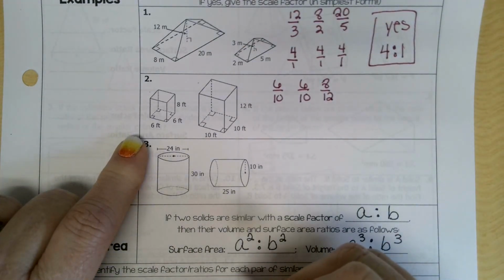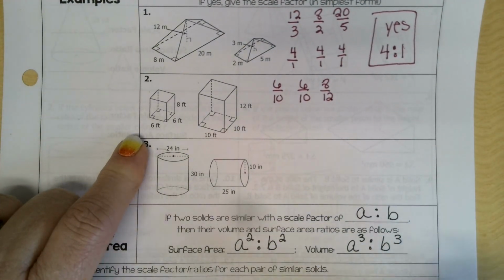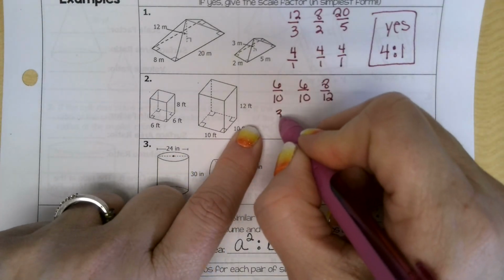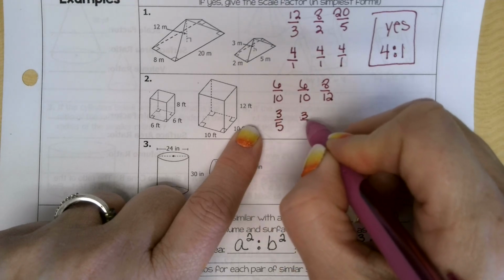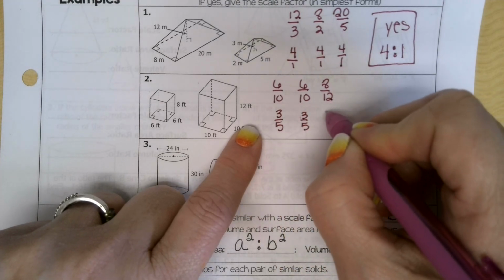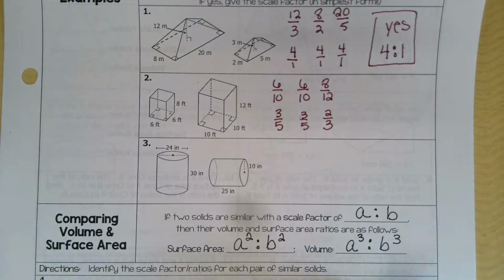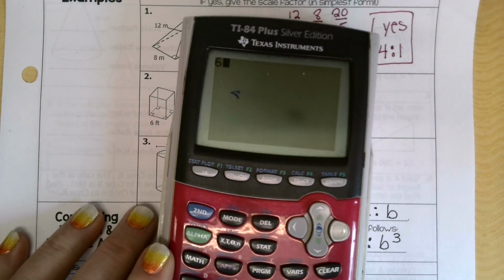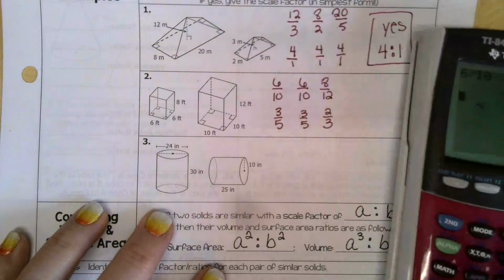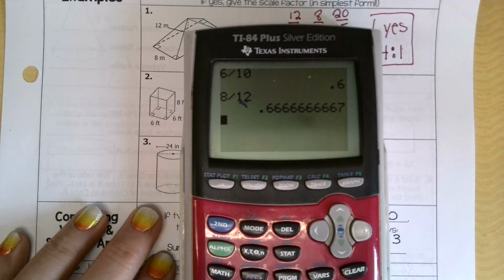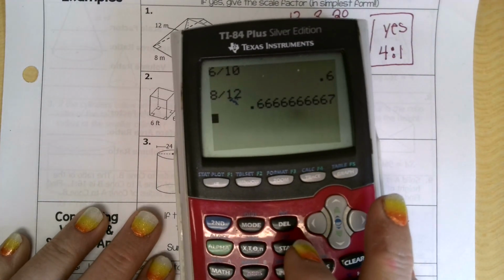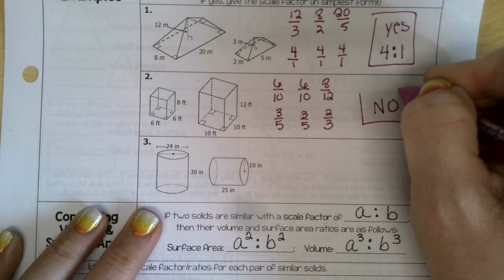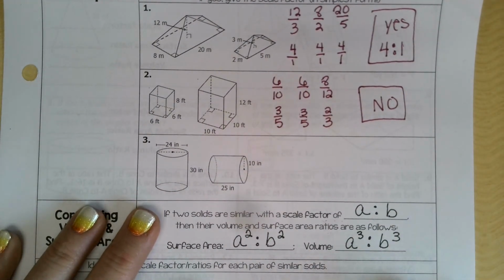If I was going to reduce these, remember you can put it in the calculator and look at the decimals, or you can look at just the reduced ratio. This reduces to 3 to 5, 3 to 5. This reduces to 2 to 3. If you were putting that in your calculator, you are simply going 6 divided by 10, and then 8 divided by 12, and you're seeing that those decimals are not the same. So the answer to this is no, and we're done. You can't give me a scale factor if there isn't one.